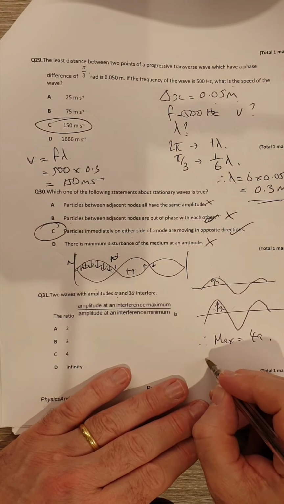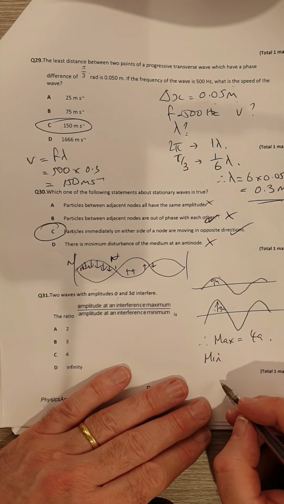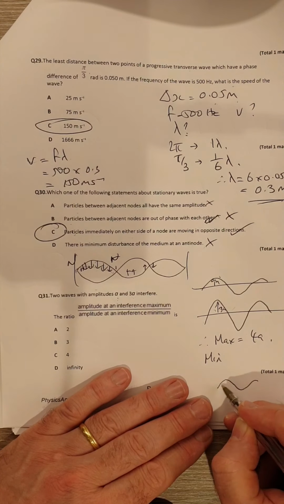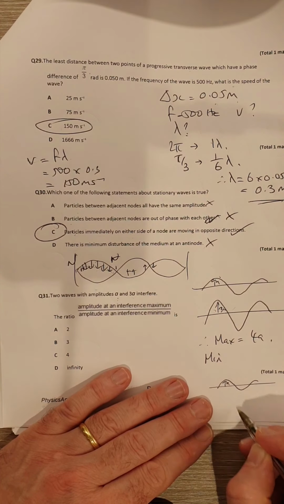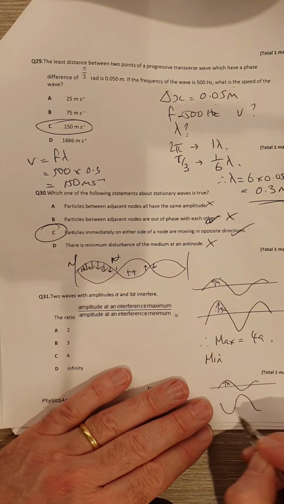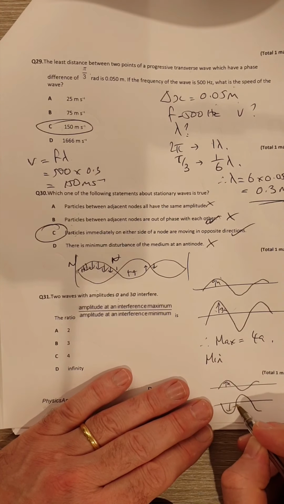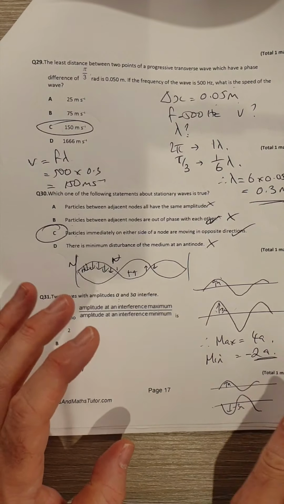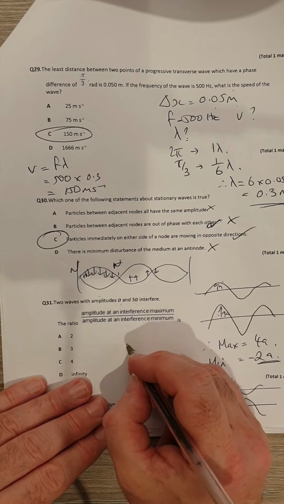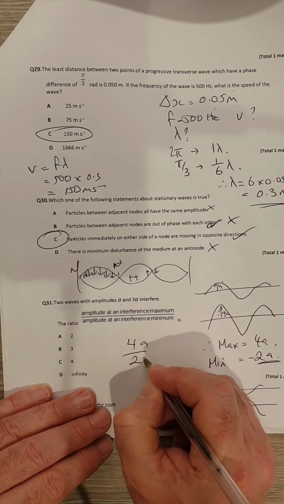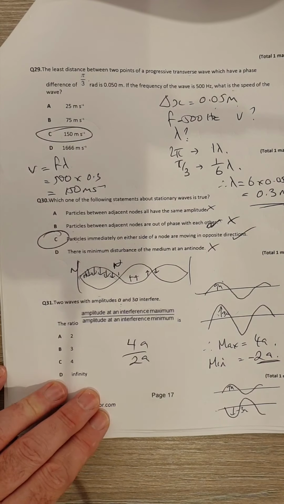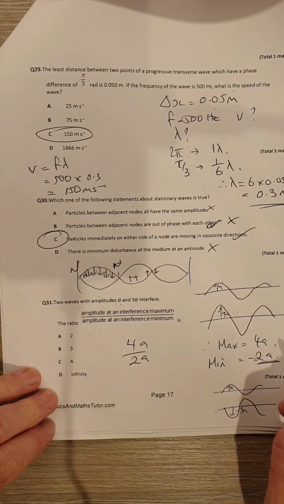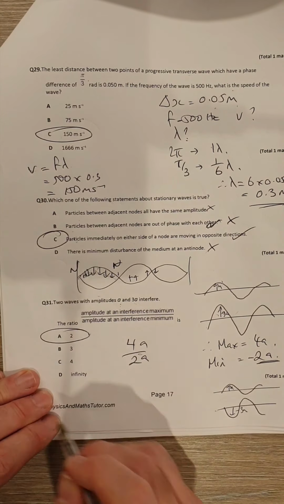The minimum is where we have this one is A and the other one is in antiphase, so it's minus 3A, so that gives me minus 2A. So the ratio is going to be 4A over 2A. The sign doesn't really matter, we're just looking at the ratio of the value for the amplitude, so that's going to be 2.